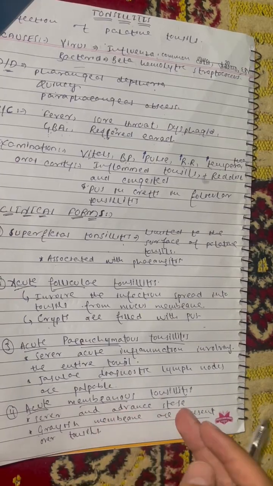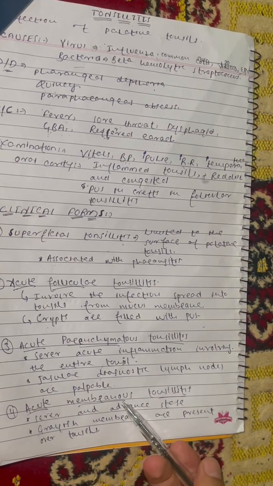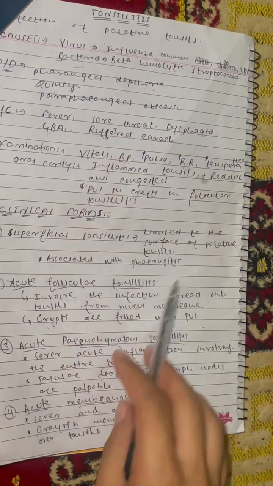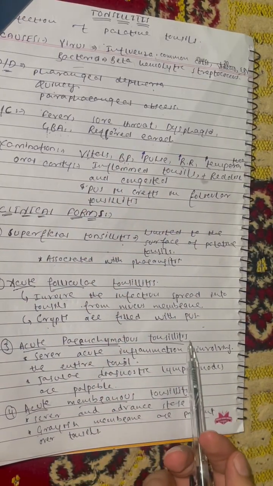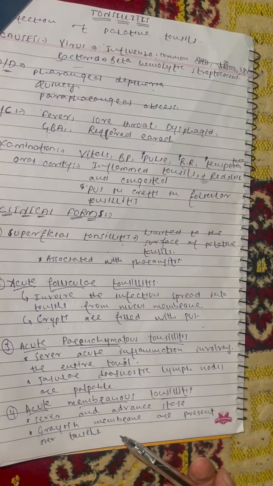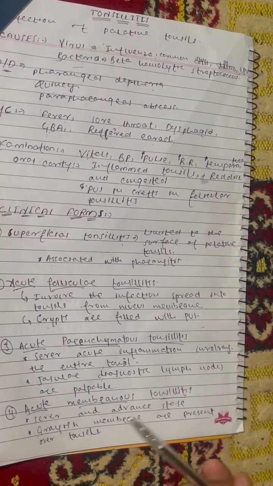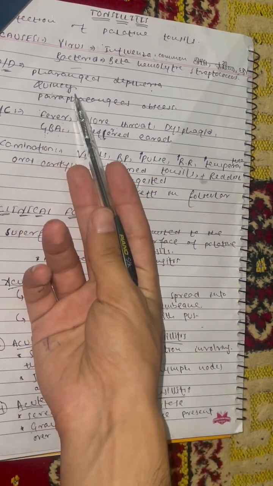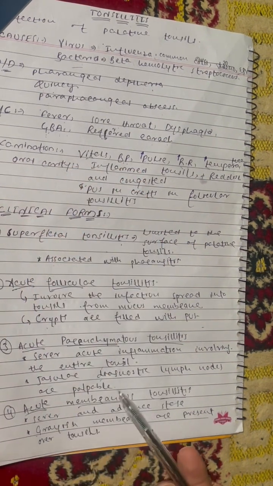As far as the membrane is concerned, in acute membranous tonsillitis, there is white yellow membrane which is less adherent, while in case of diphtheria, there are gray white thick and tough pseudomembrane, right? As far as the removal is concerned, acute membranous tonsillitis may separate easily, while diphtheria generally bleeds on removal, right?